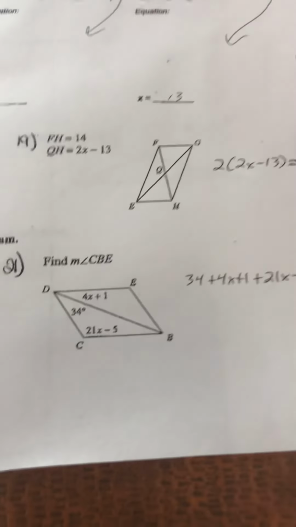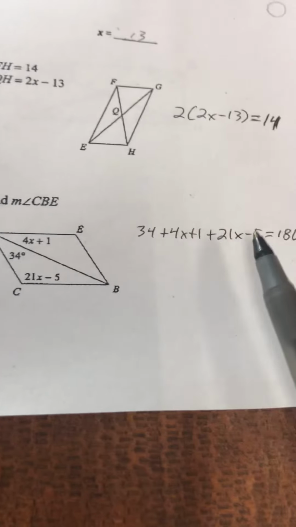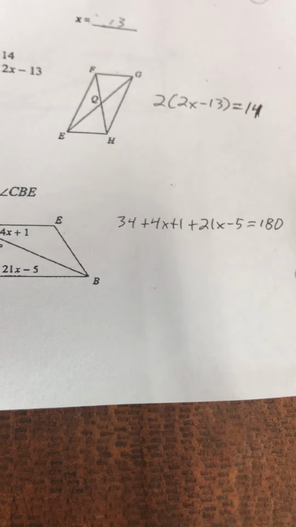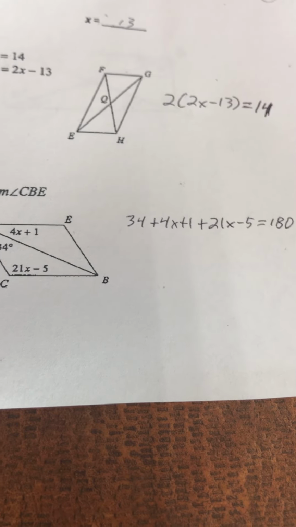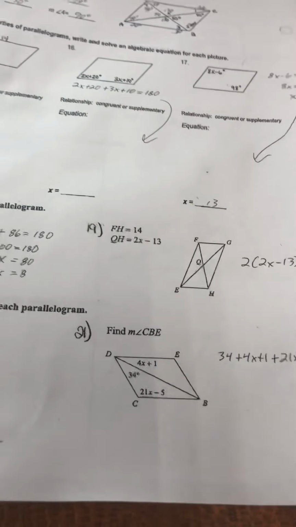And the setup for number 21 for you: these two angles plus this angle is going to equal 180, so I have it set up there for you, and you would just solve for x. Okay, hopefully that helps you enough with your 6.2 parallelograms.